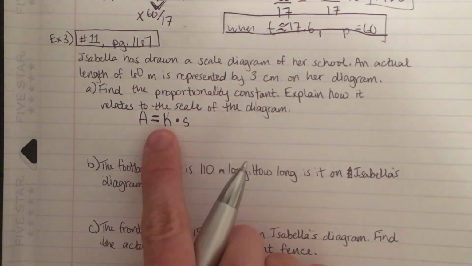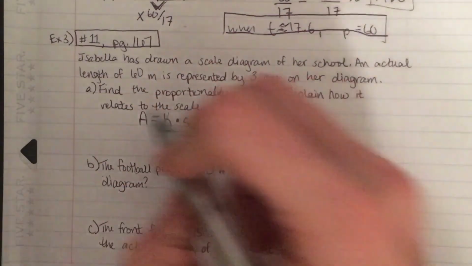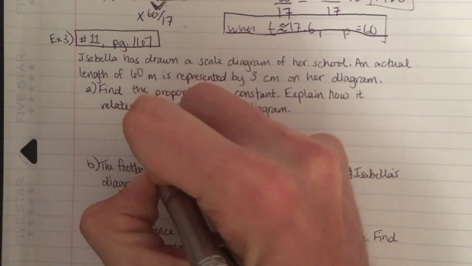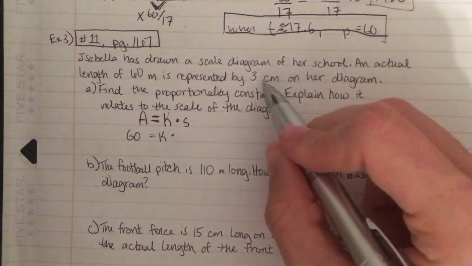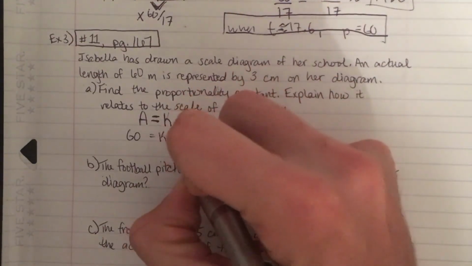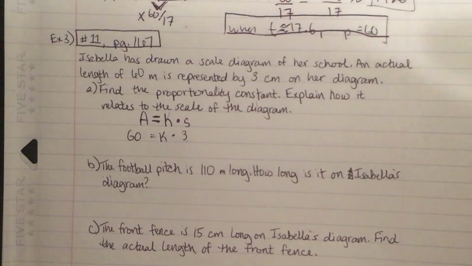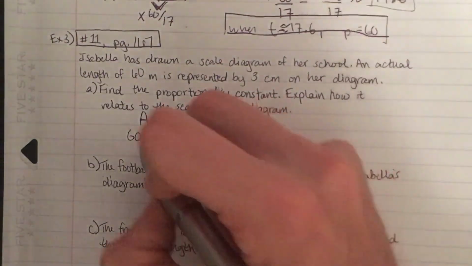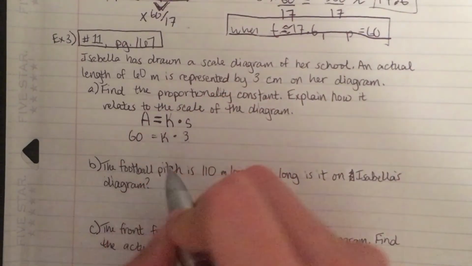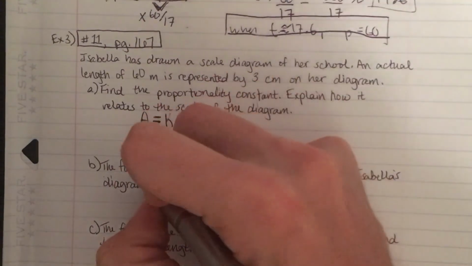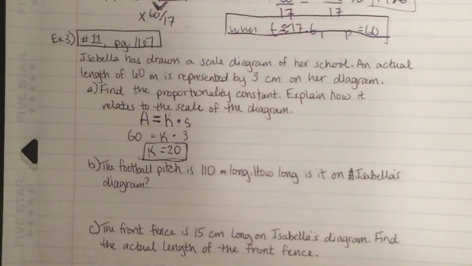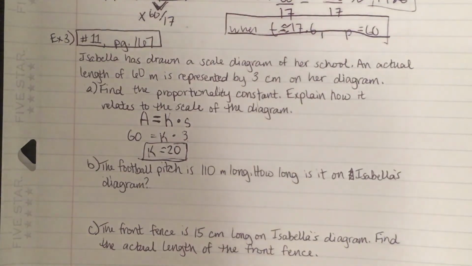So to find that, we say, okay, if the actual was 60 meters and we have to multiply K times that 3 to get there, what's the value of K going to be? If 3 times K equals 60, that means that K is going to be equal to 20. If you wanted to think about this on a graph, our gradient here would be 20, our slope would be 20.